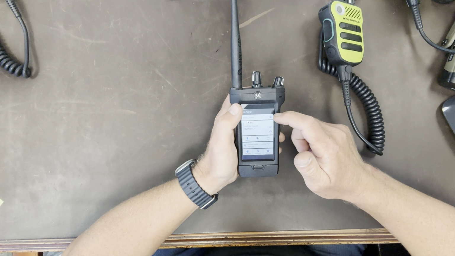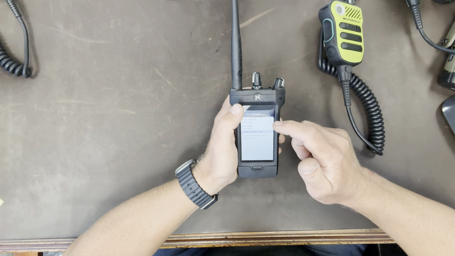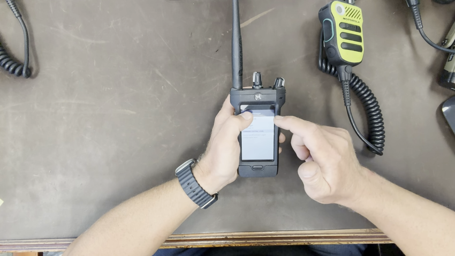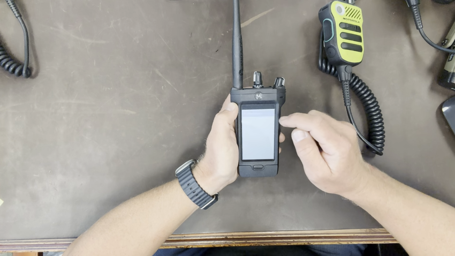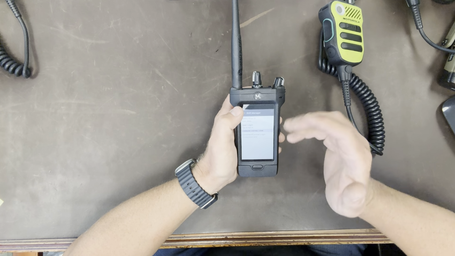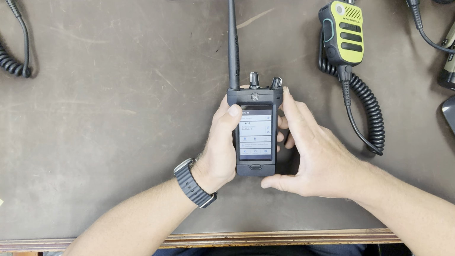If I were affiliated with a system or Command Central, it would show up here where this little person icon is, and then I would log in and so on. I don't have that right now.